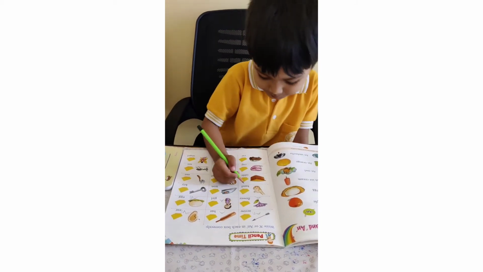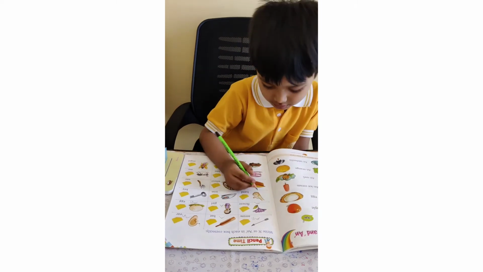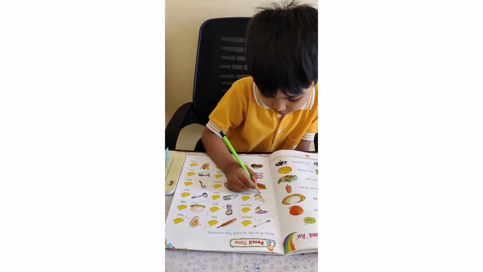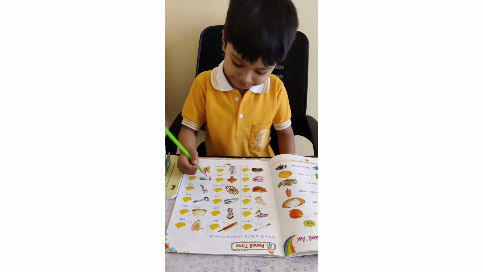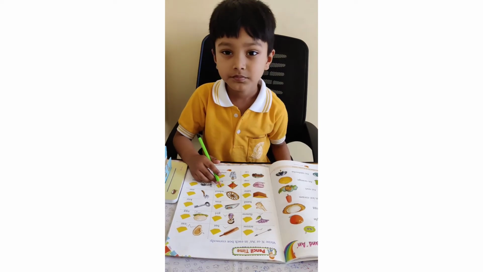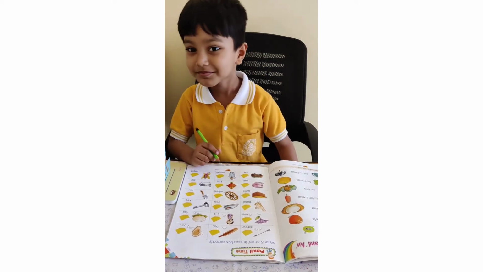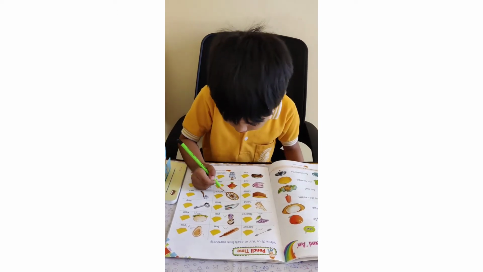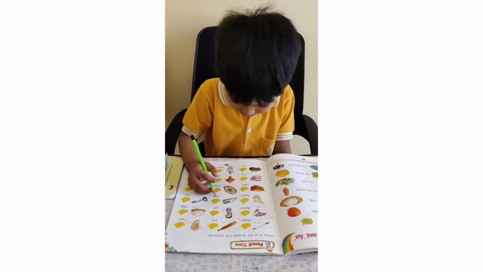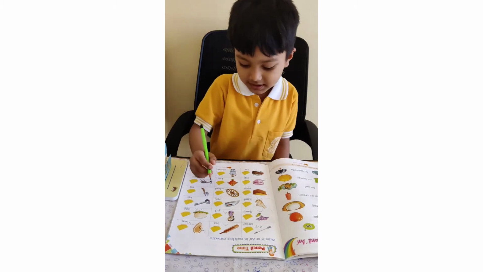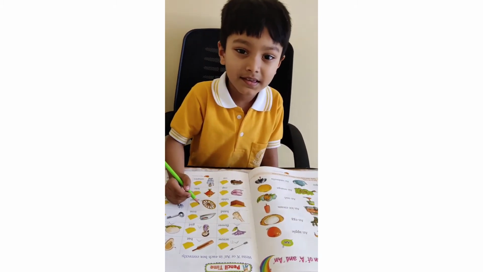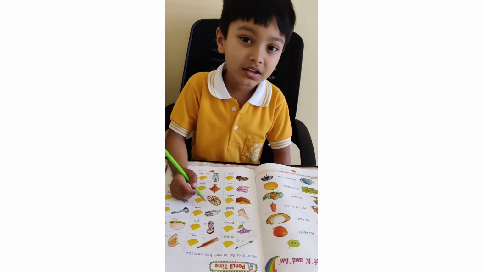Next. Hand. A hand. Okay. Iron. What is the beginning letter?